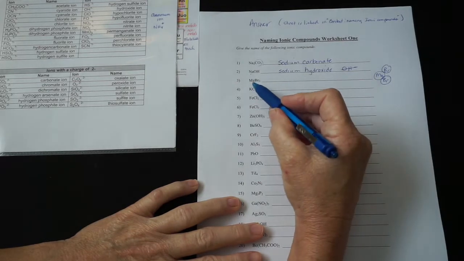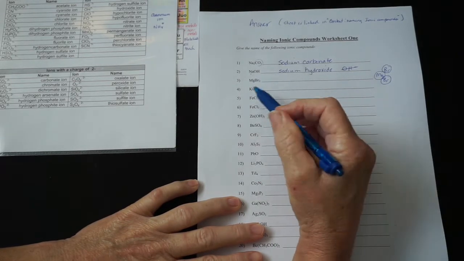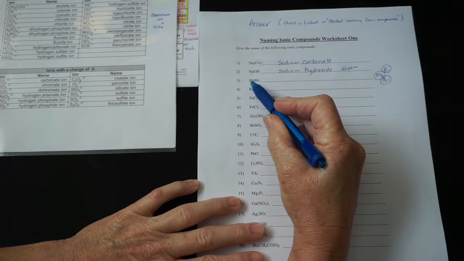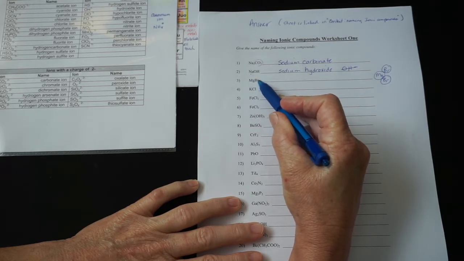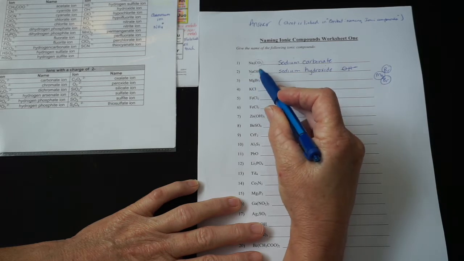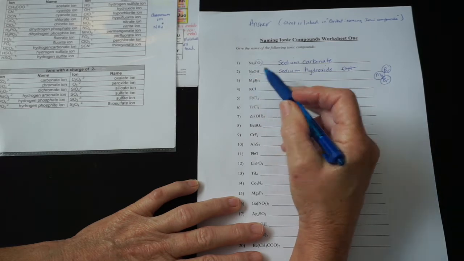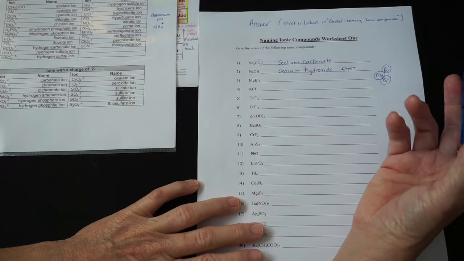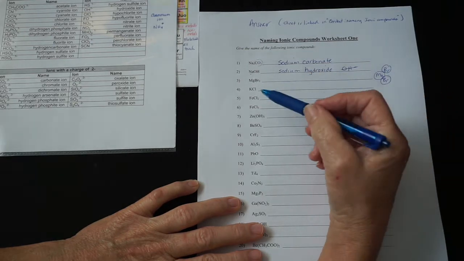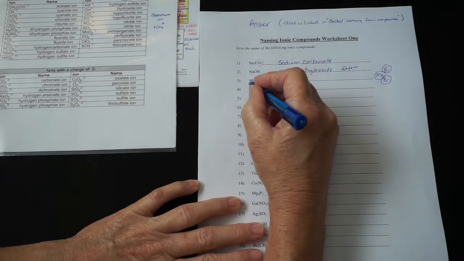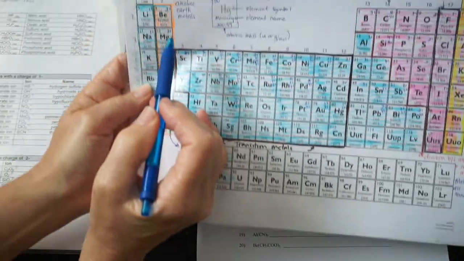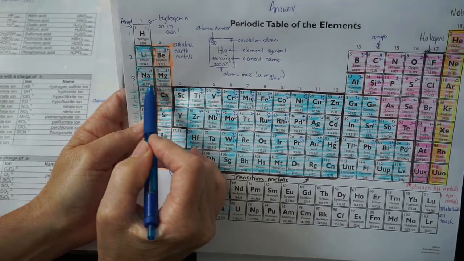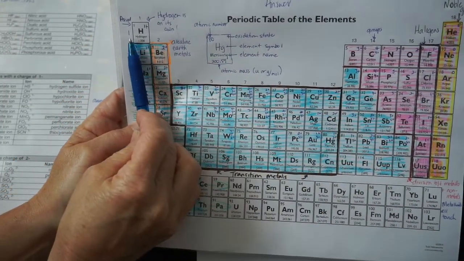Okay, so here I have, believe it or not, a simple binary one where there's one symbol and a second symbol. And so there's none of this polyatomic business going on. So I go now to my naming that we reviewed. This is a metal. And if you need to be sure, magnesium is a metal, it's over on this side of the periodic table.